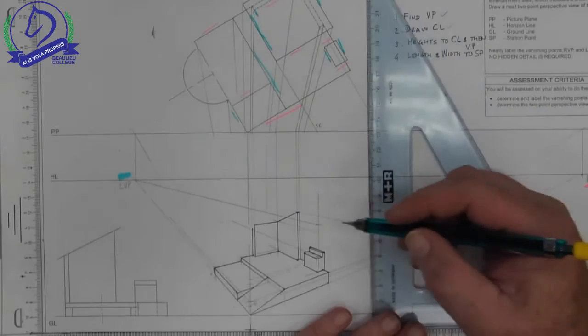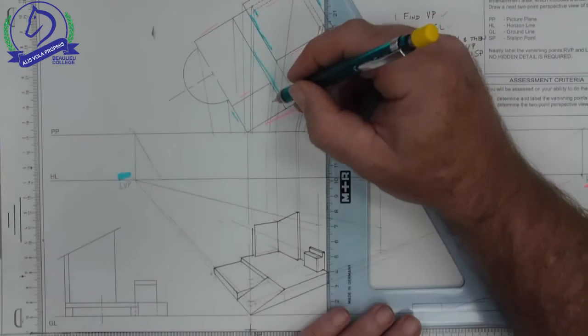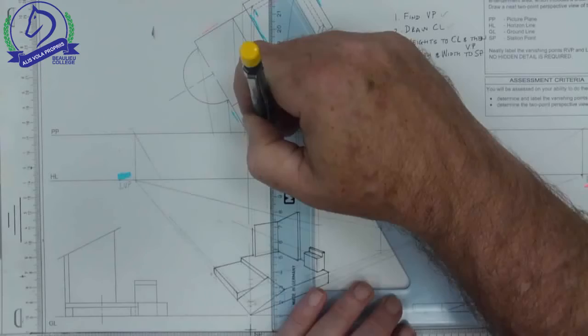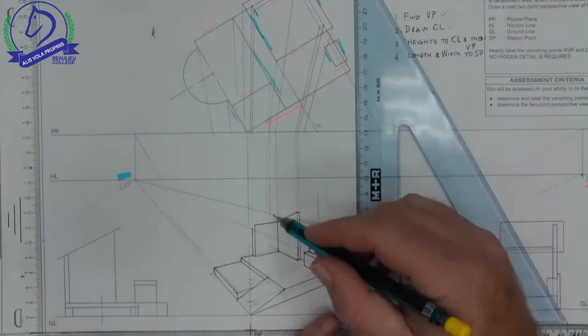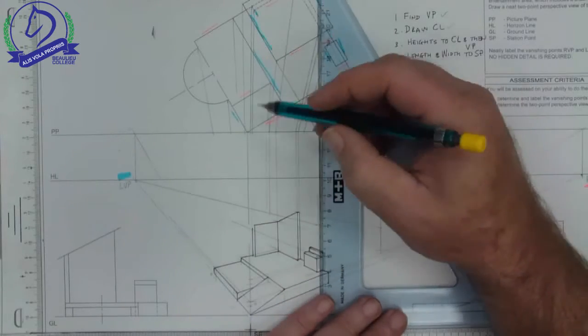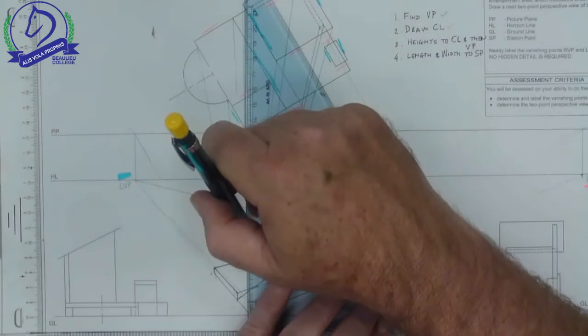Let's match up the height levels. So here was the highest point of my roof, and it needs to intersect with this line. Here we have it. Here's the lowest section of my roof. There's the line at the lowest point.